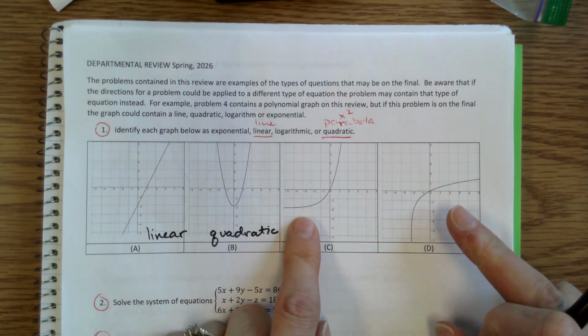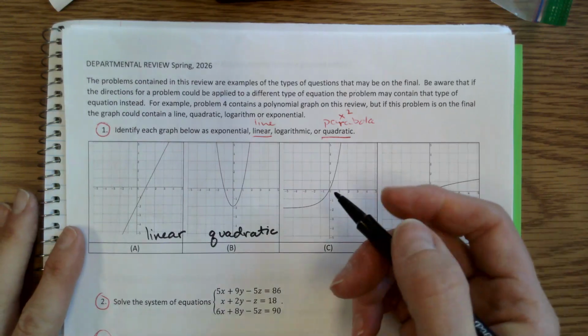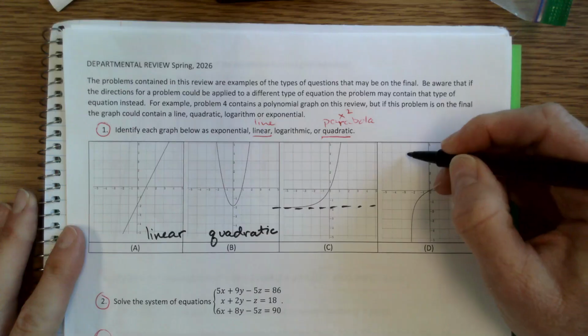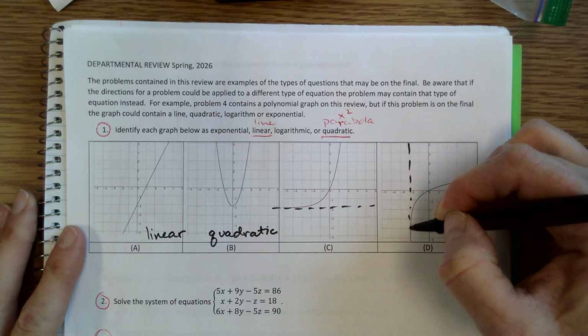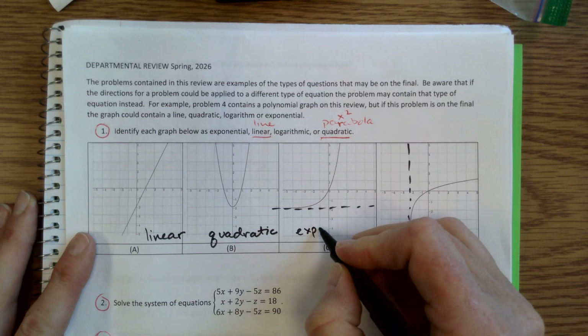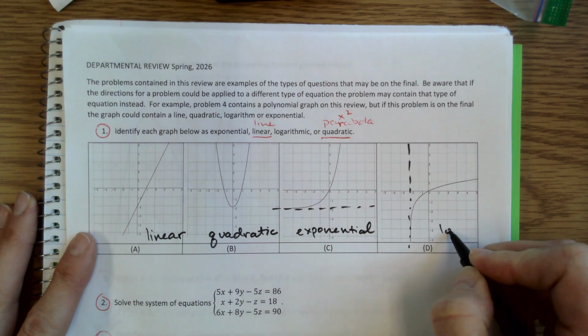These two are either exponential or logarithmic. You need to recognize what the graph of each looks like. An exponential function has a horizontal asymptote, which this one has. And the second or last graph has a vertical asymptote. This one is exponential, and this last one is logarithmic.